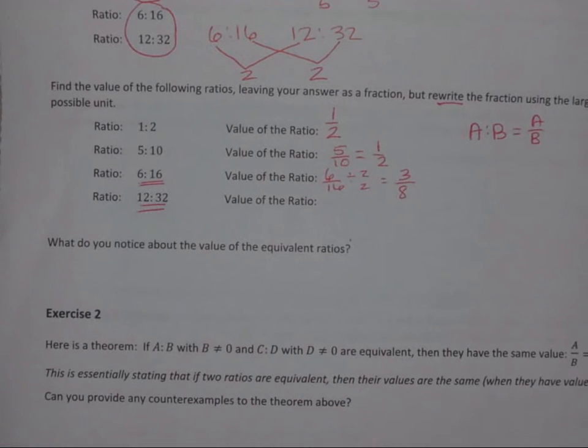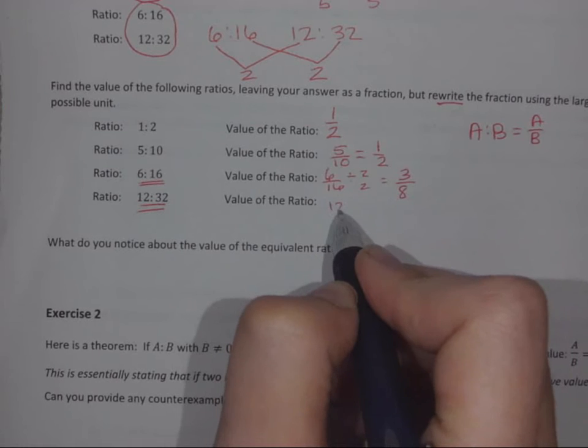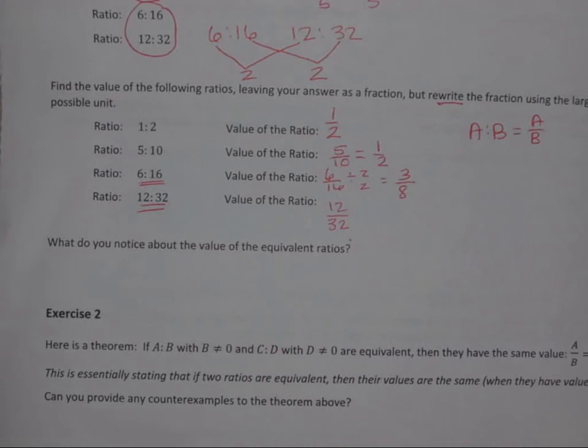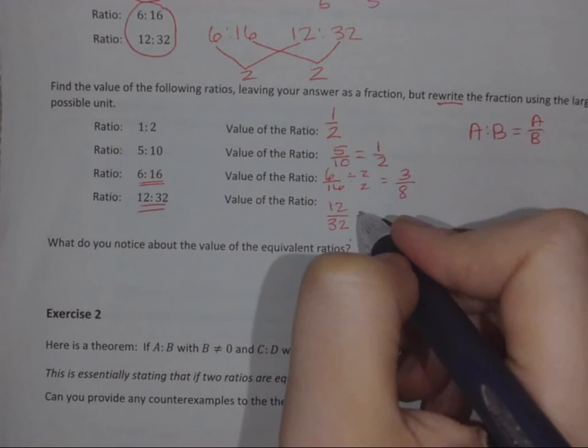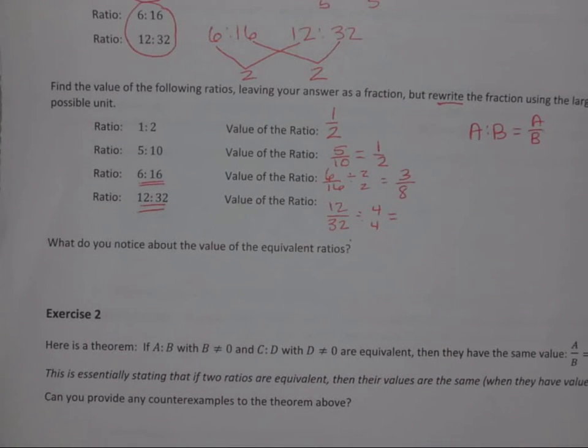Now let's look at 12 to 32. How do I write it as a fraction, Tara? 12 over 32. Can I reduce it? What's the largest number I can divide each part by? 6? No. 8? No. 4. And I get what, Wesley?